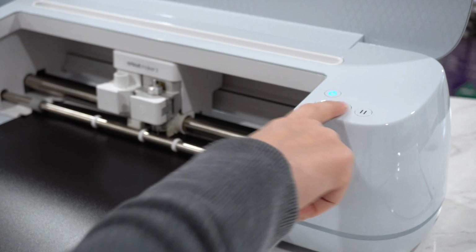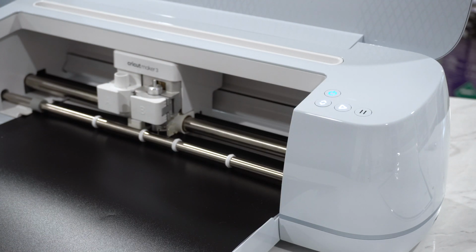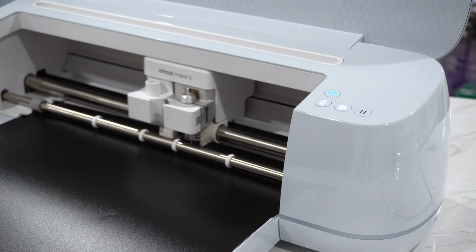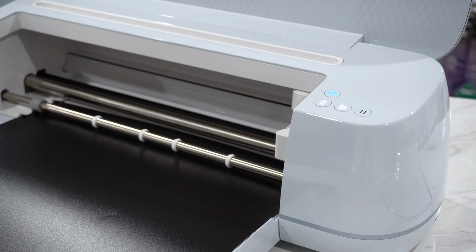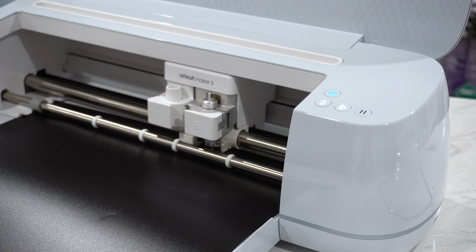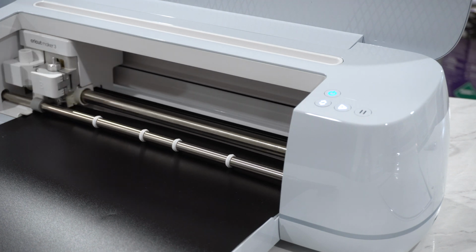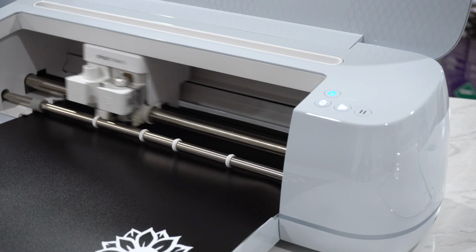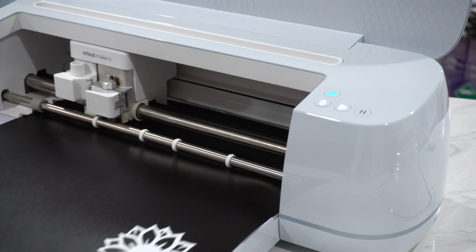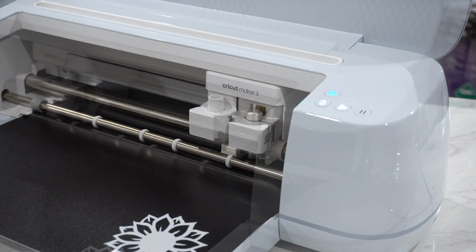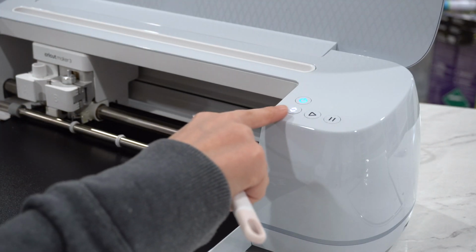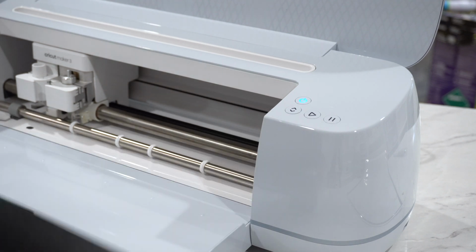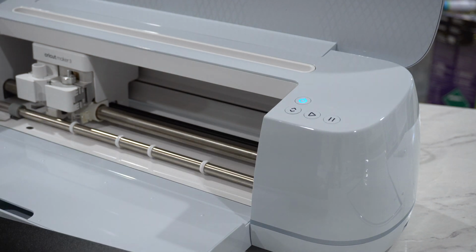Then we're going to click the Start button here. And after a little bit of thinking, it's cutting. We'll click Unload. And I'm done with my computer.